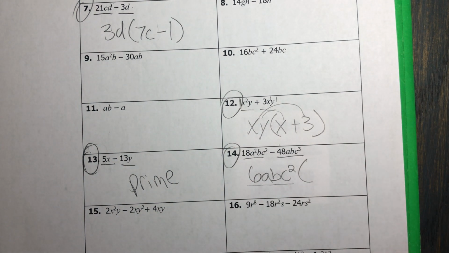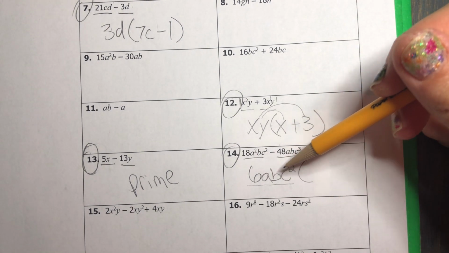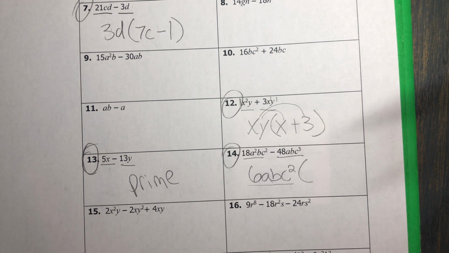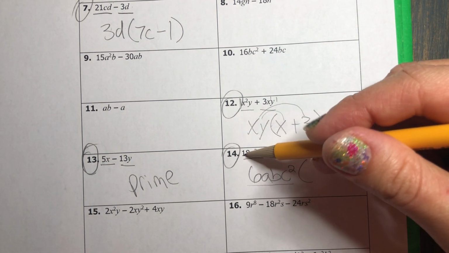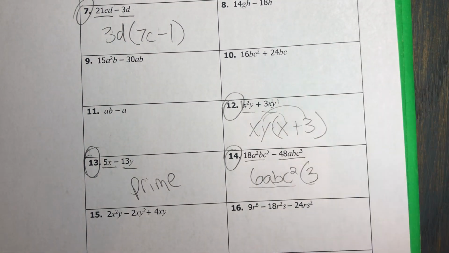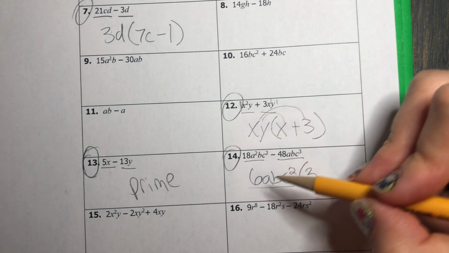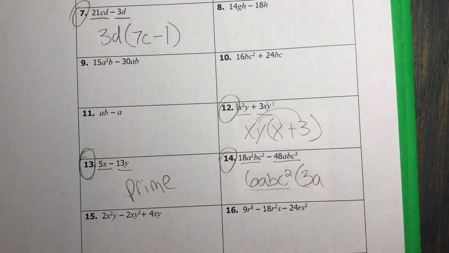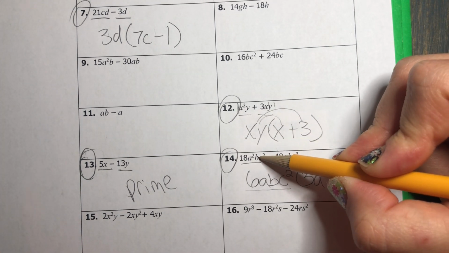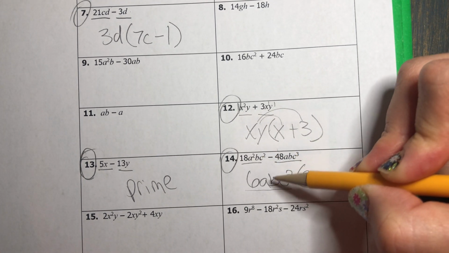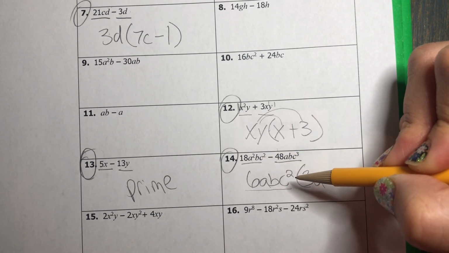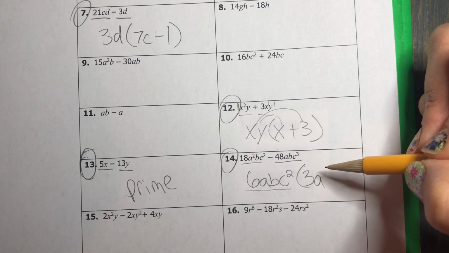So now we have to multiply. So what would I have to multiply this by to get 18a squared bc squared? Okay, well, 6 times 3 gets you 18. A times a would get you a squared. We want this to stay as b, so I'm not going to multiply any more b's. And then we want this to stay c squared, so I'm not going to multiply any more c's. So this is just 3a.